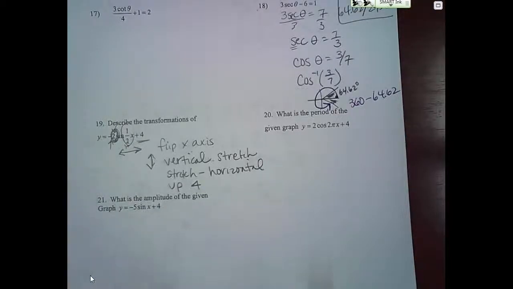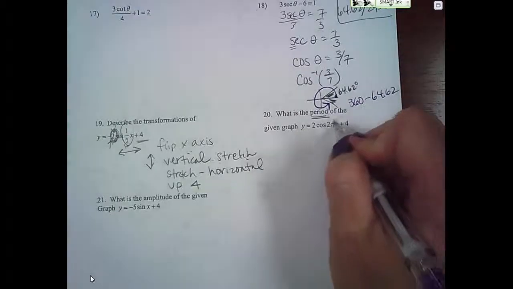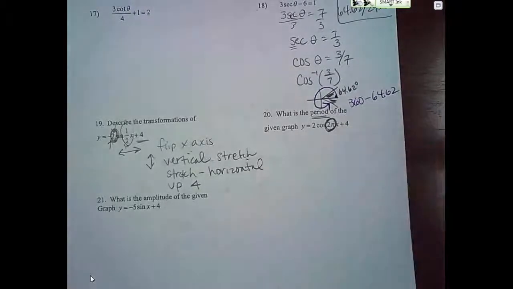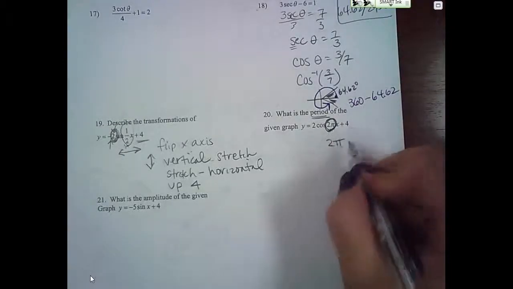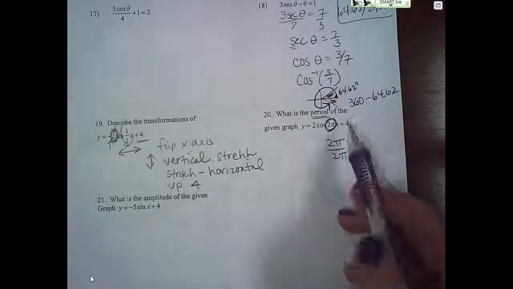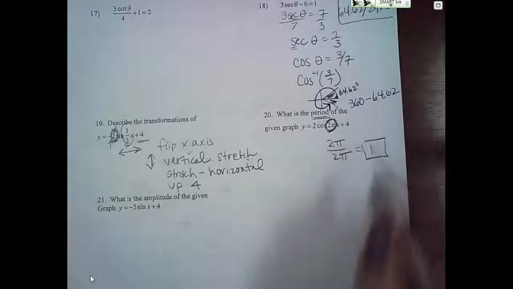The period on number 20. Okay, the period is what this messes with, right? Normally our total period is 2 pi, and you take this and you divide by 2 pi. You divide by whatever is here. So 2 pi divided by 2 pi means my new period is 1.